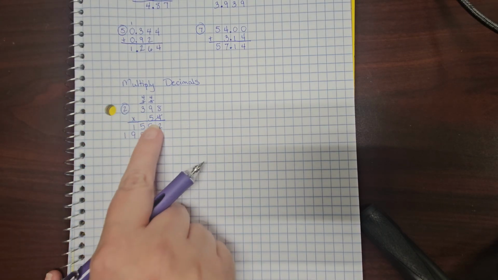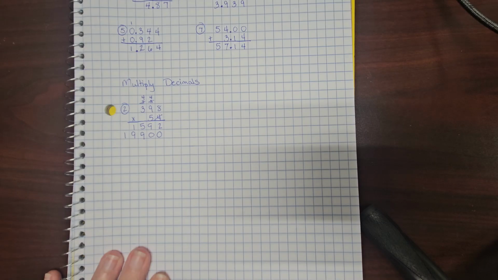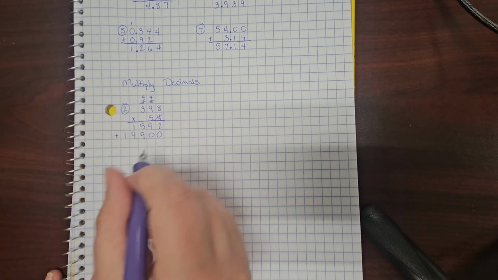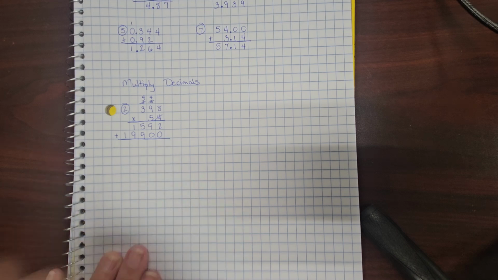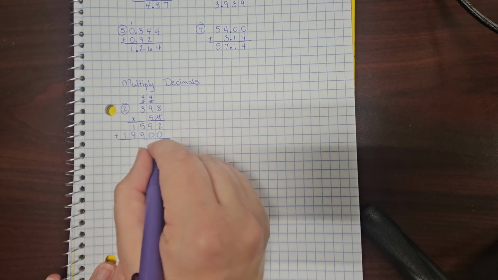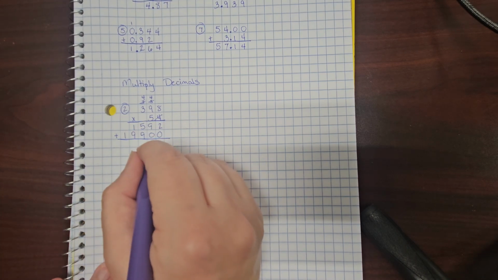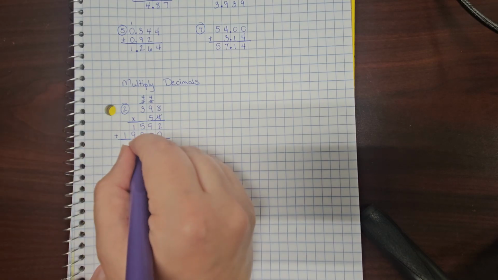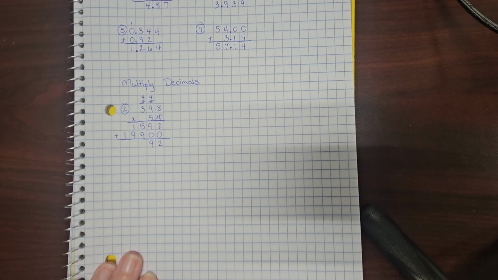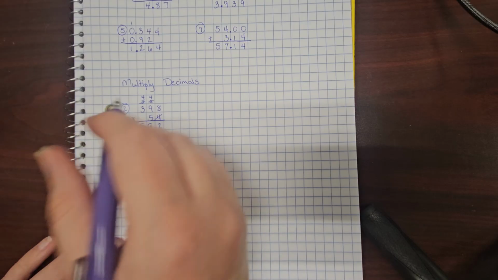And so now we have these two products that we need to add together. Okay, 2 and nothing is 2, 9 and nothing is 9, 5 and 9 is, sorry, I just had a thought about something. Okay. Sorry, my brain just kind of shut down for a second there.